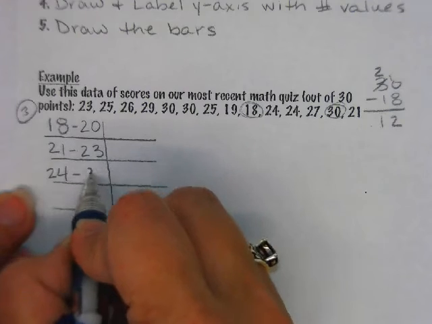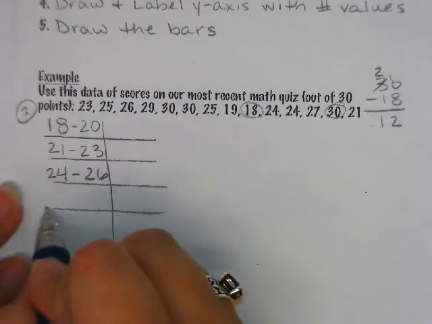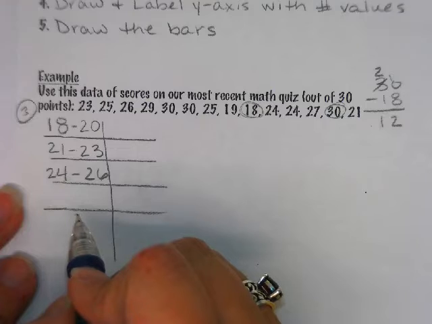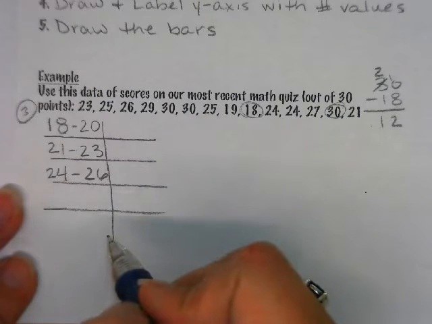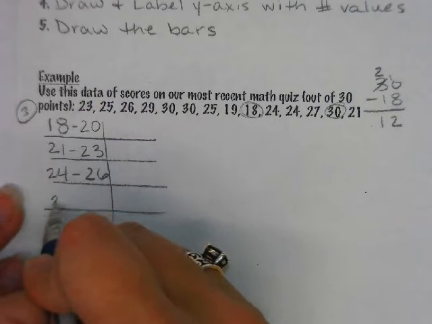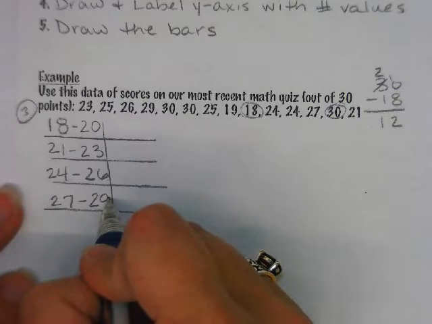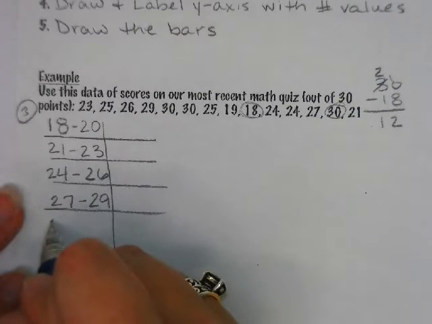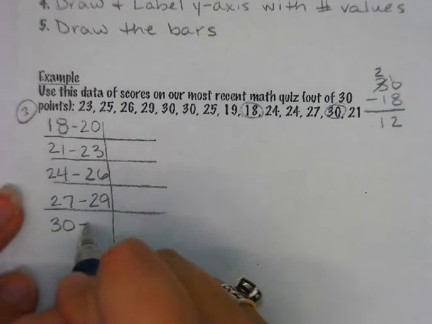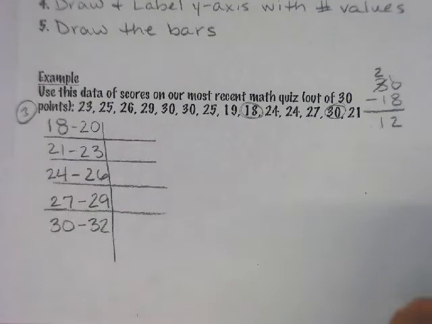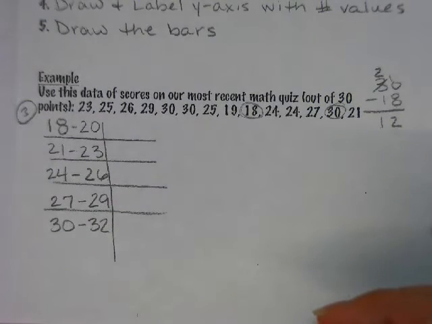24, 25, 26. Good. I know it's a little weird because you're like, but 26 minus 24 is only 2, right? But really, we're including that number. So what's this next one going to be? 27 to 29. And then we can do 30 to 32. Okay, so are we okay with intervals? Yeah, I did too. That happens, right?